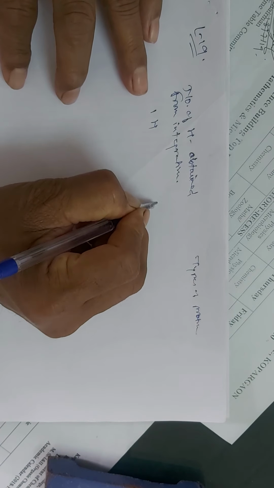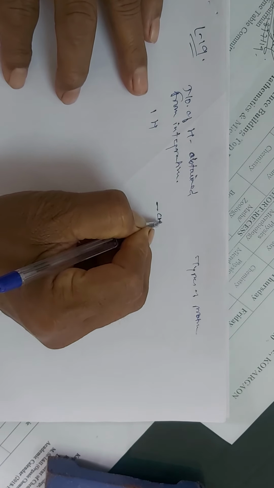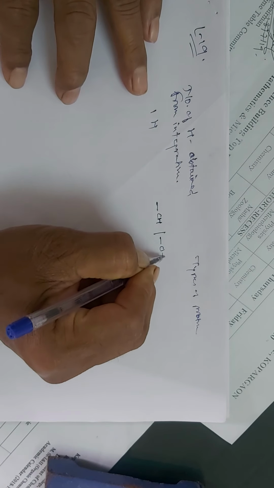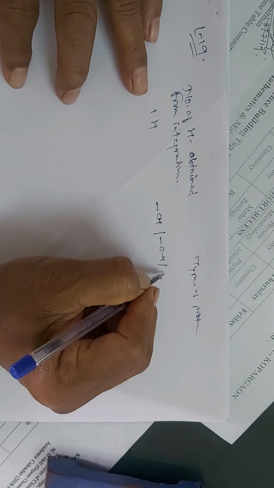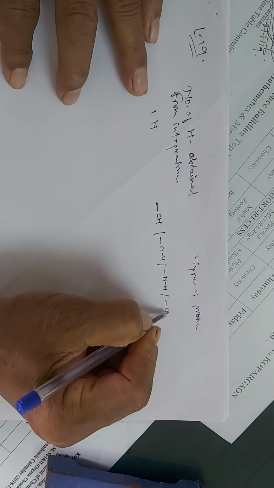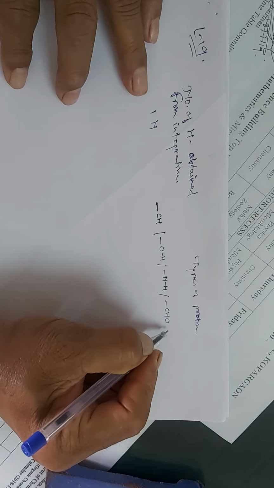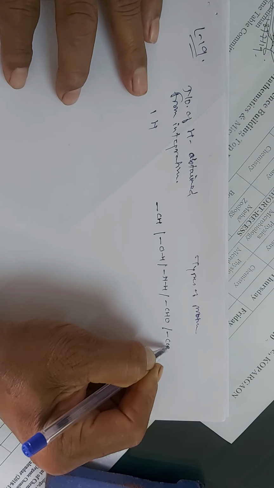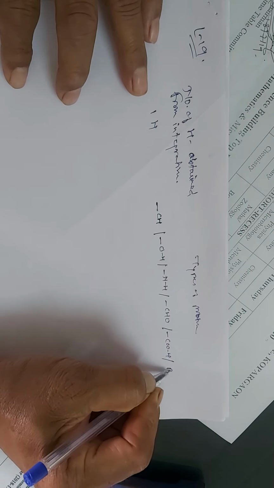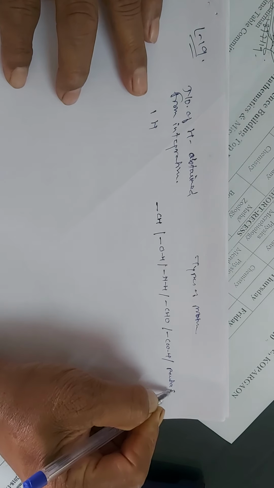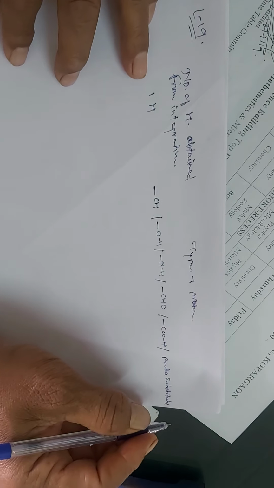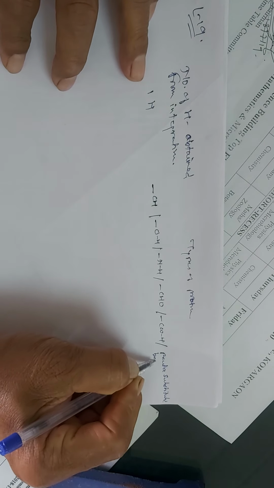So the group may be CH, means this one proton attached to the CH, or it may be OH, NH, CHO, COOH, or a penta substituted benzene.